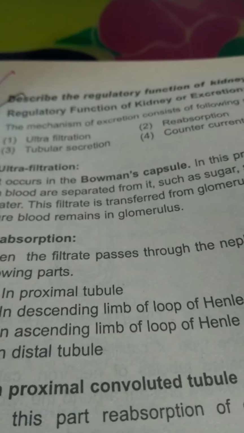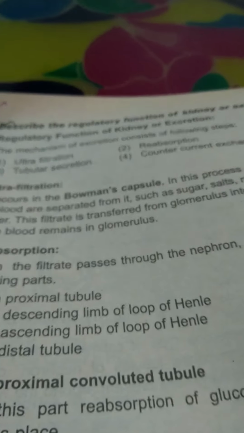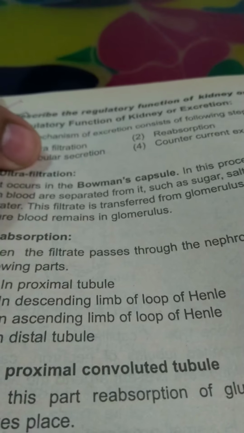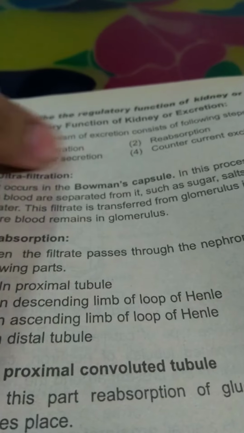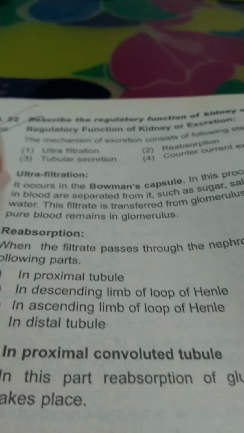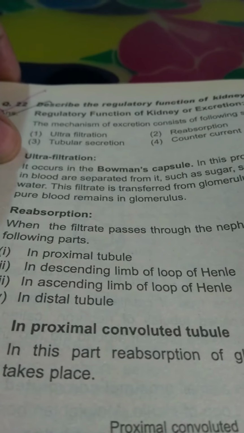Now we can see how the regulatory functions of the kidney are performed. The mechanism of excretion consists of the following steps. Number one is ultrafiltration. The second is reabsorption. Third is tubular secretion, and fourth is countercurrent exchange. Ultrafiltration occurs in the Bowman's capsule.